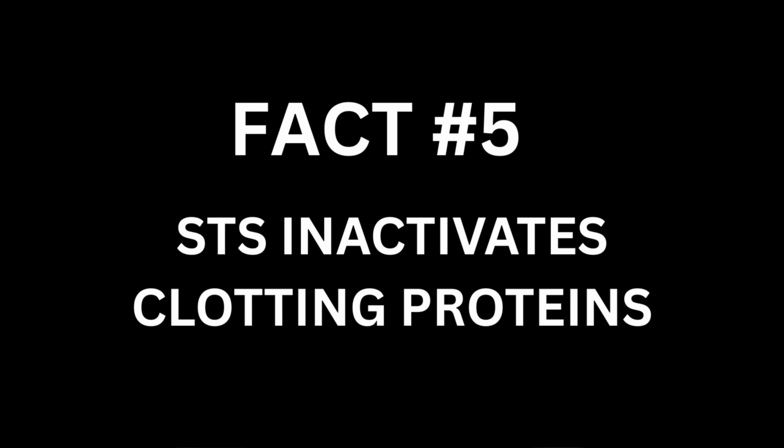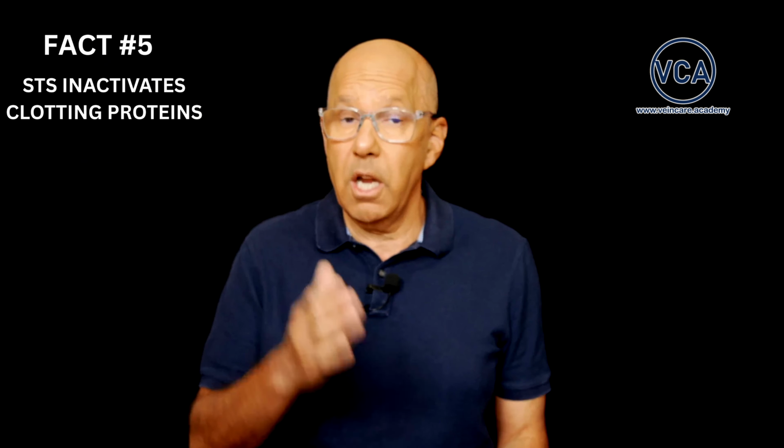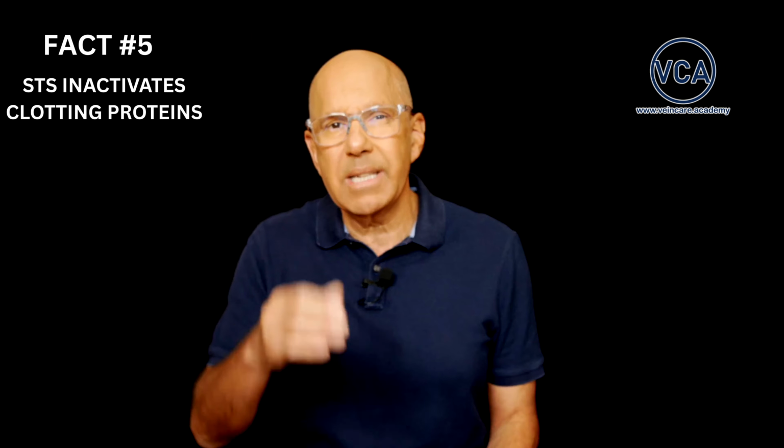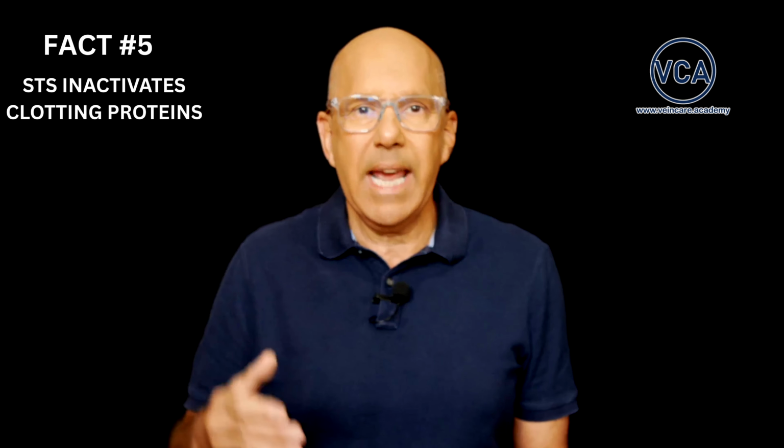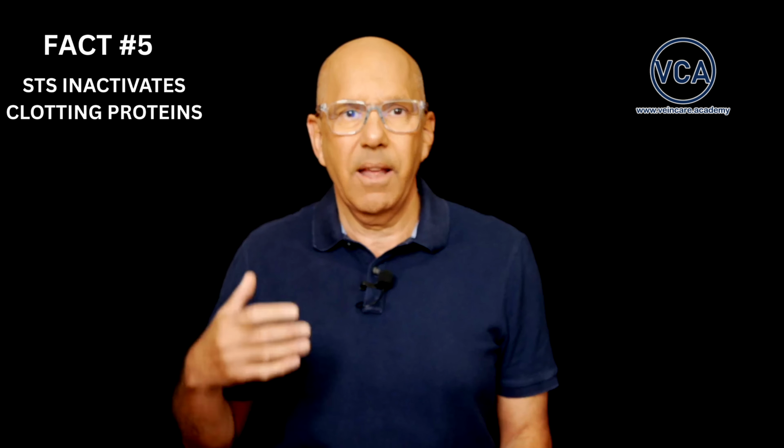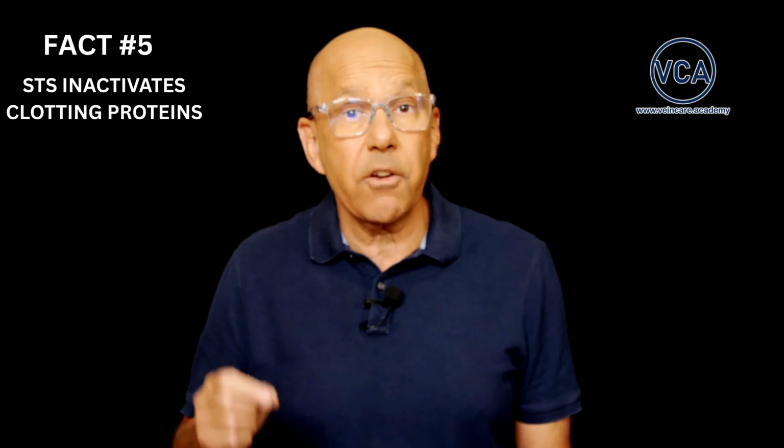Fact number 5. Different effects on clotting proteins. This one is probably one of the most interesting facts in the paper, from my point of view. Both agents can cause clot formation at low concentrations, but their effects on the body's clotting system are very different. High concentrations of STS denature and inactivate proteins, specifically clotting factors, and that is due to its anionic nature and interference with their tertiary structure. Consequently, this agent prolongs most clotting tests and prevents clot formation at higher concentrations.